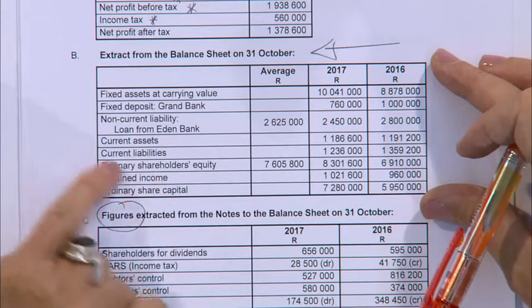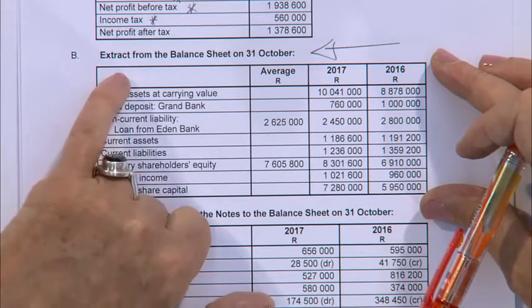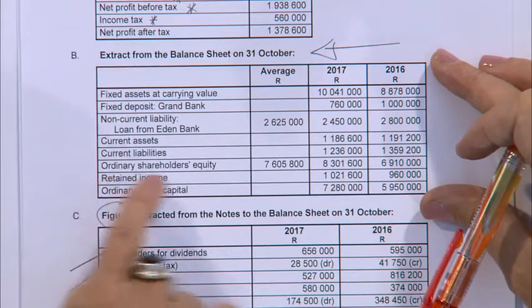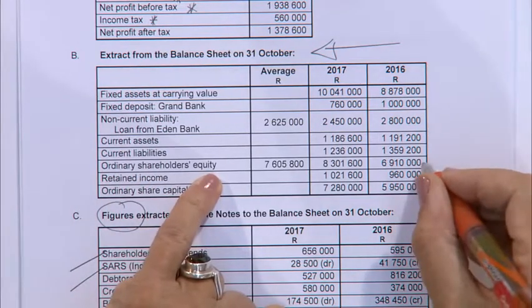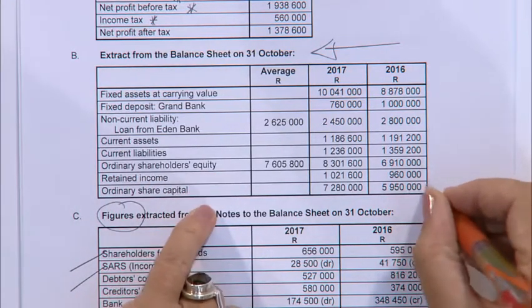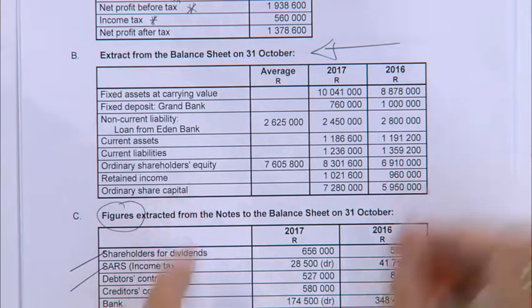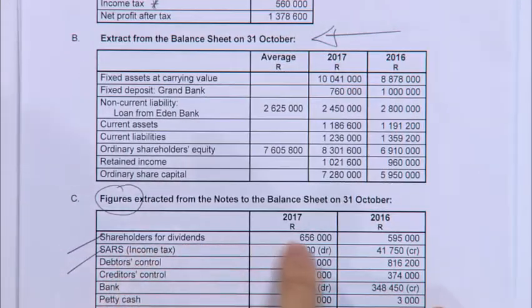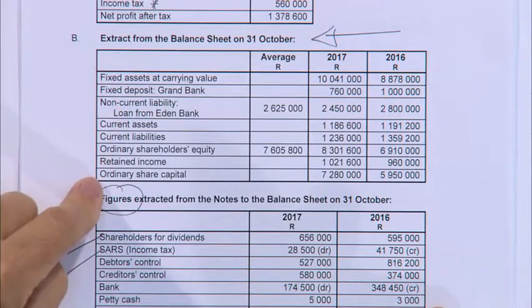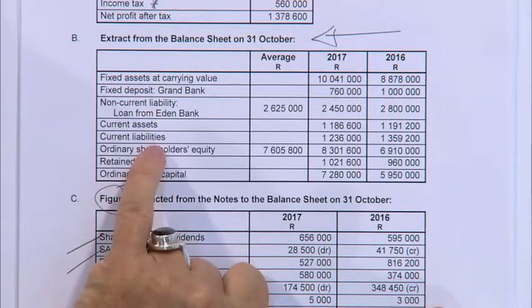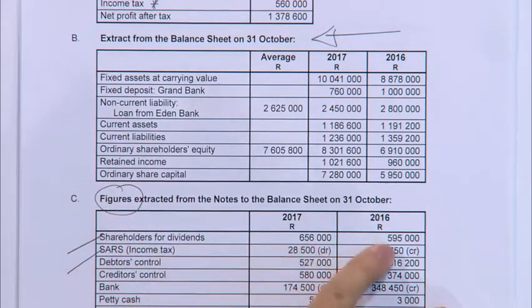Okay, this one, look at this one. This is a mixed up list. It's just an extract. There we go. So I'm going to tick as I go along. Where is it? There. Oh, yeah, let me find it. Oh, no, it's not there. There we go. Shareholders for dividends. It's not in here because it's a current liability. There we go. See, every question's different.